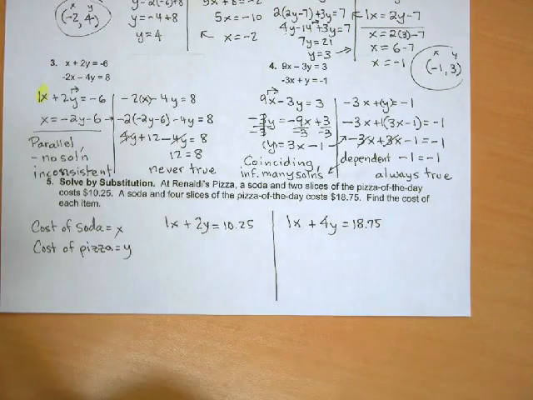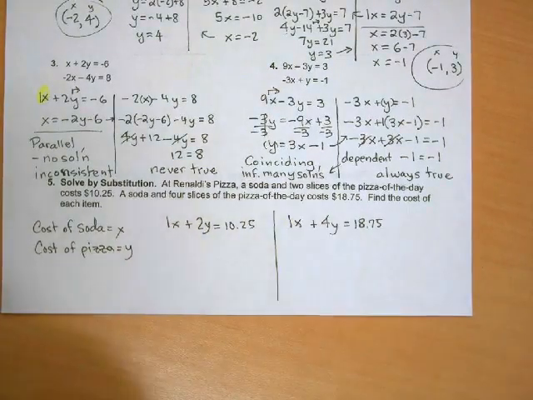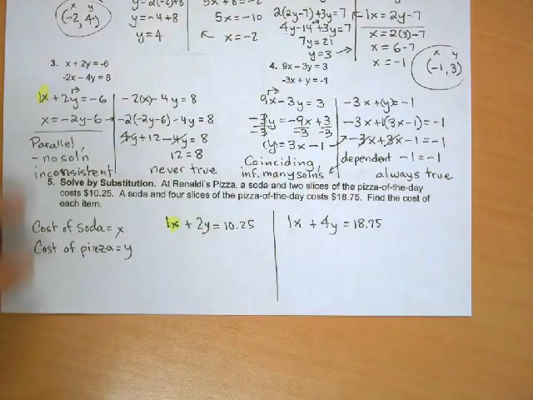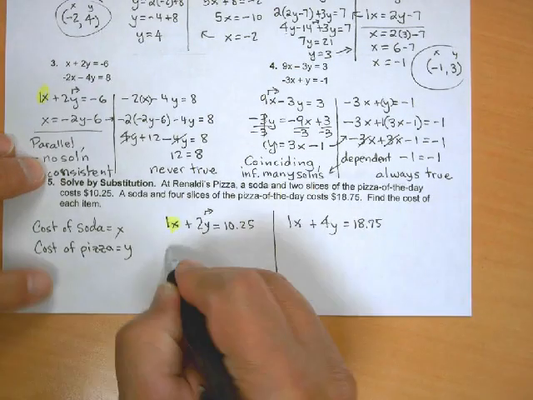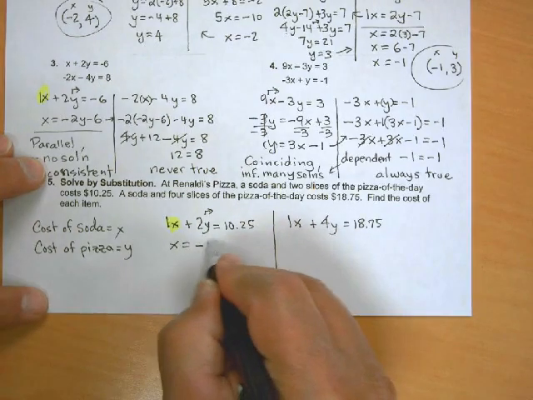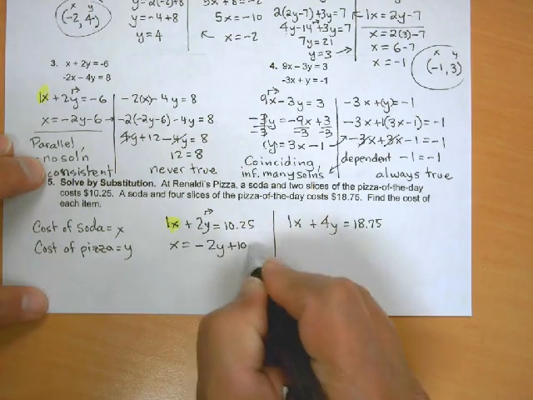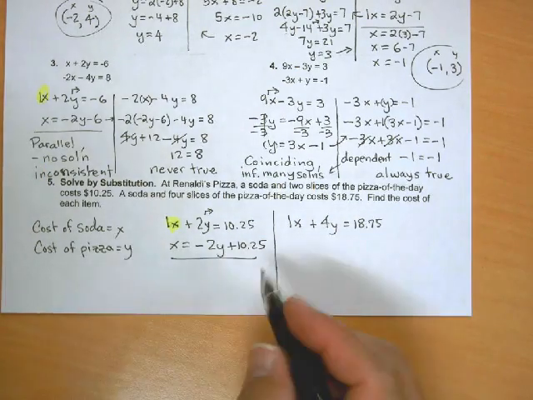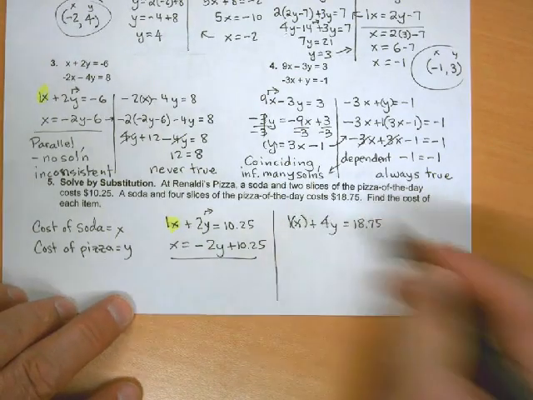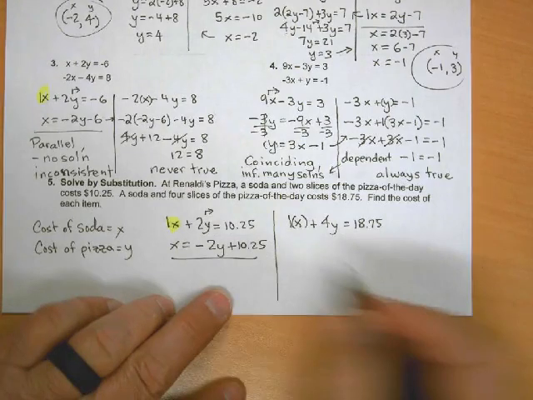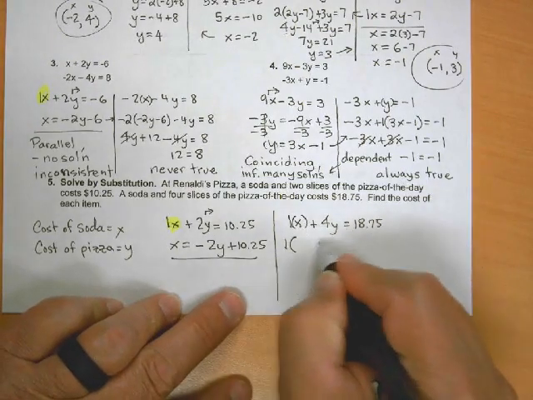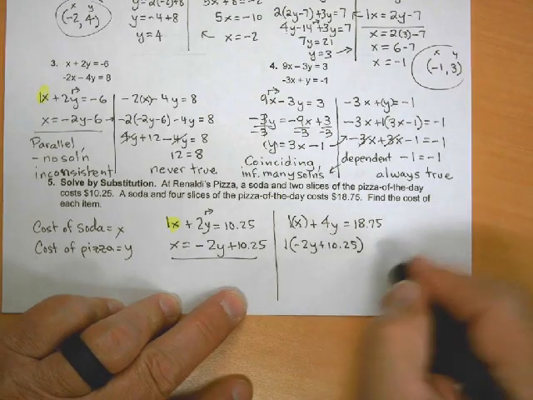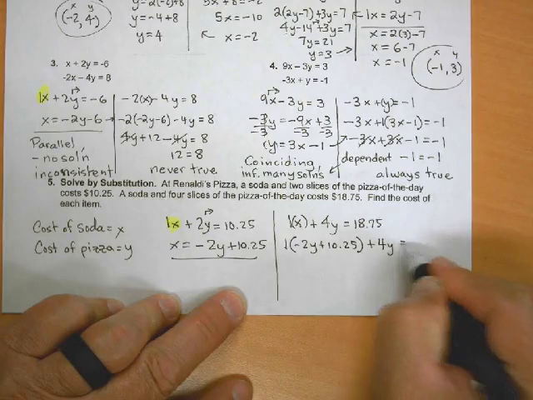So I'm going to start with either this 1x or that 1x. You can also use negative 1x in a pinch, but I'm going to get that one by itself. So take this over to the other side and I have an expression that equals x. Now, since these are equal to each other, they can trade places with each other. So I'm going to take that x and call it negative 2y plus 1025 instead. Now the rest of it is plus 4y equals 1875.